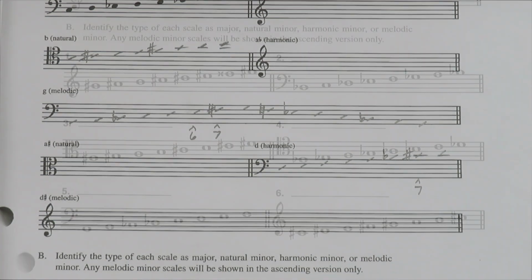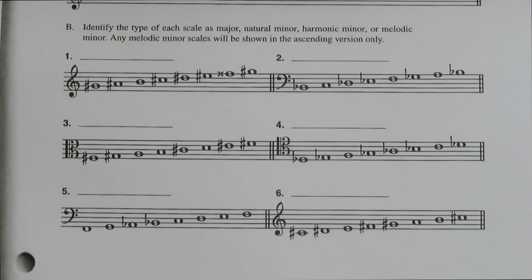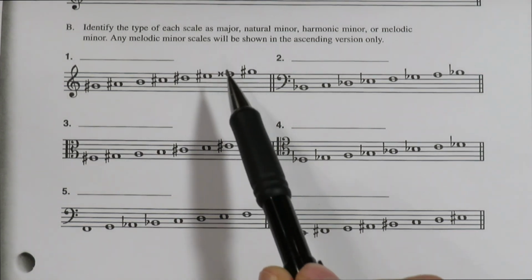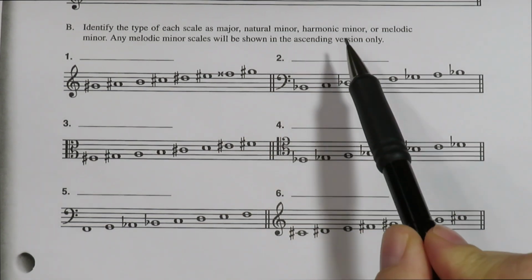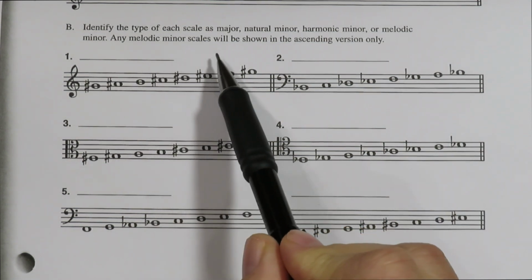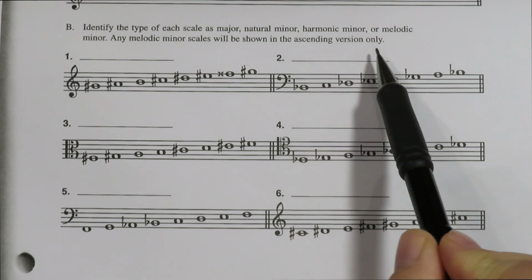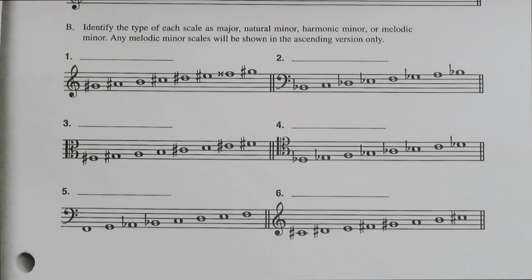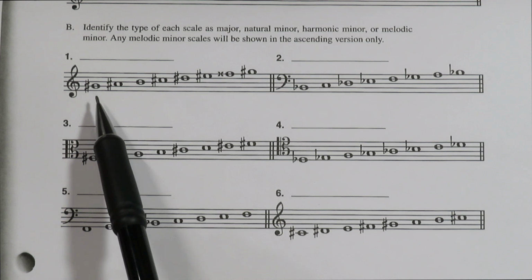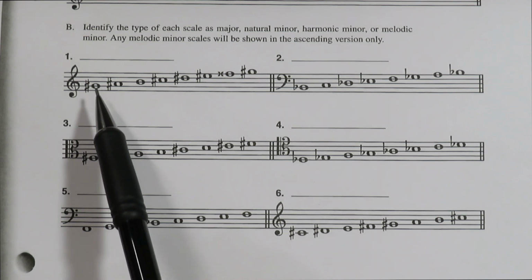Hi, so here we are in section B now, and we are to identify the type of each scale as major, natural minor, harmonic minor, or melodic minor. Any melodic minor scales will be shown in the ascending version only. Okay, so we start with number 1, and we have a G sharp.